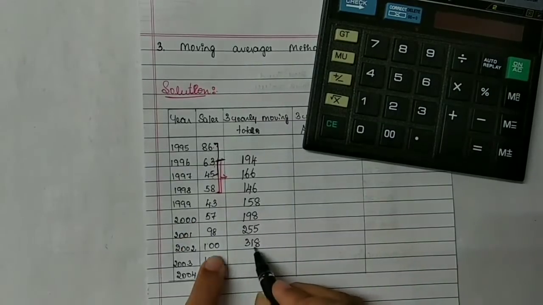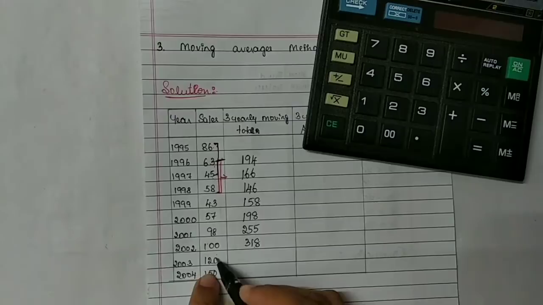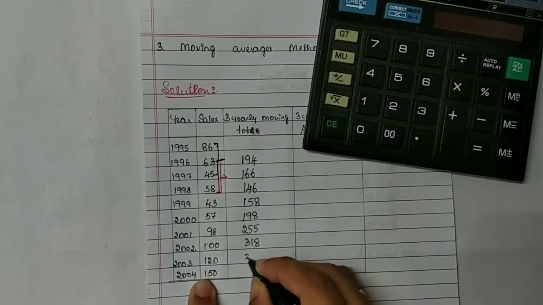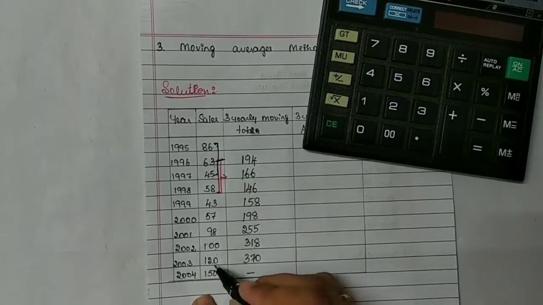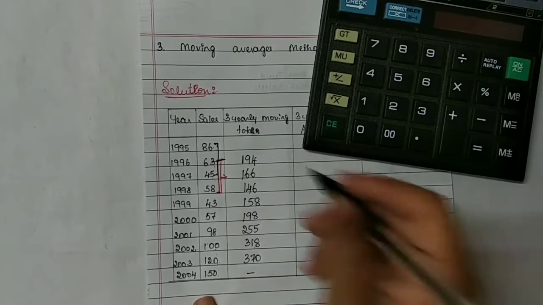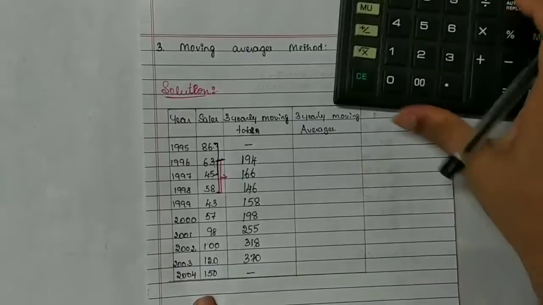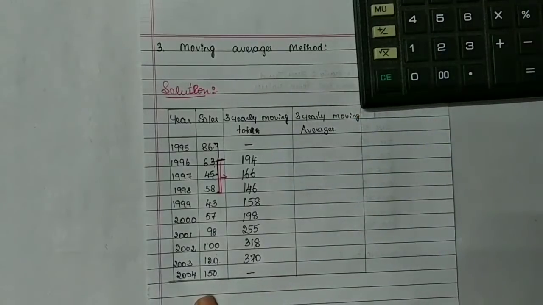So once after reaching here, the last one will be 100, 120 and 150. Its total will be 370. We cannot continue because here only 2 numbers are there. We are asked to calculate for 3 years, 1 2 3, isn't it? We cannot do that.